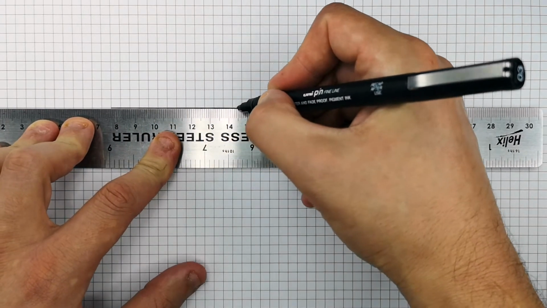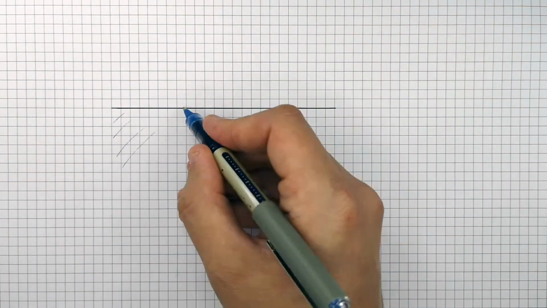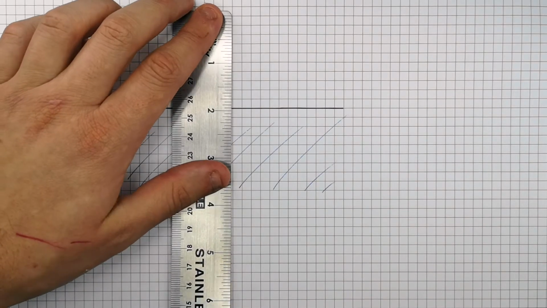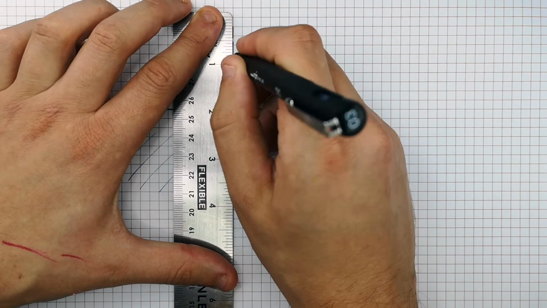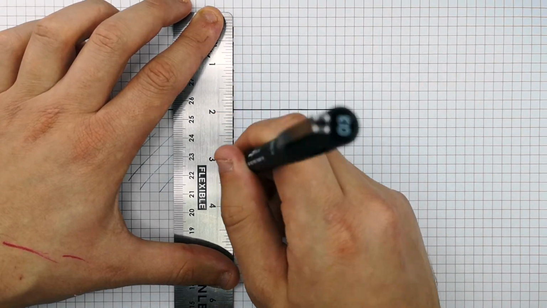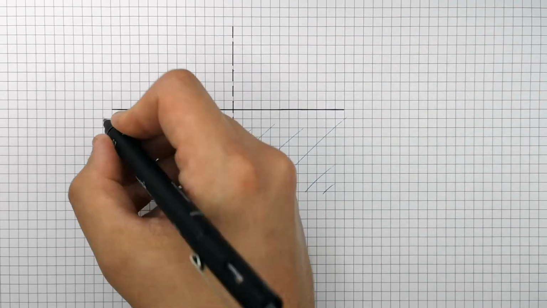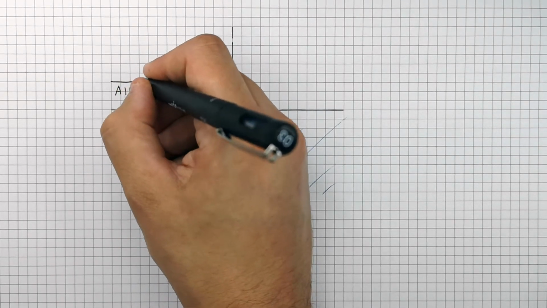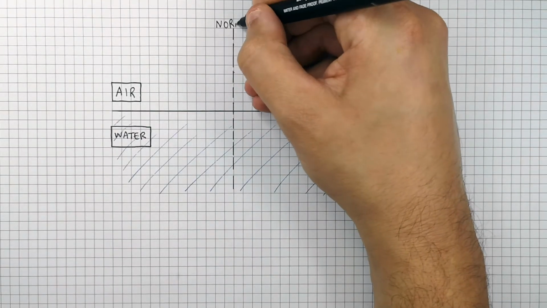What I'm drawing here is the boundary between air and water. And this line is the normal. The normal is drawn 90 degrees to the boundary. So this is the water, and this is the air. And this is the normal.